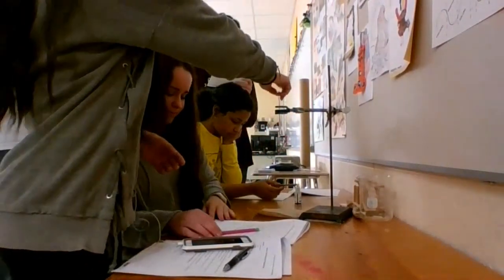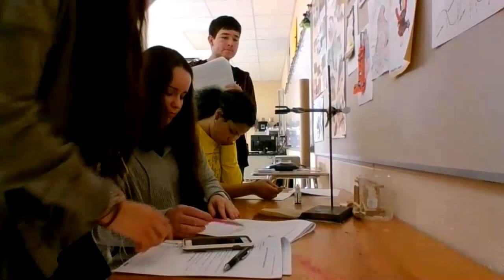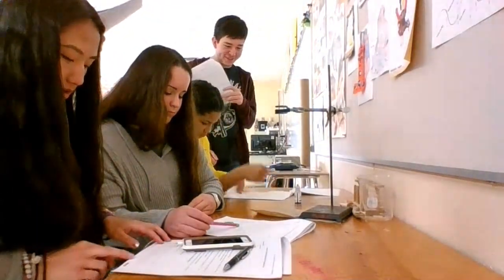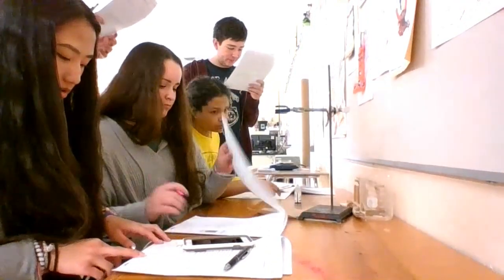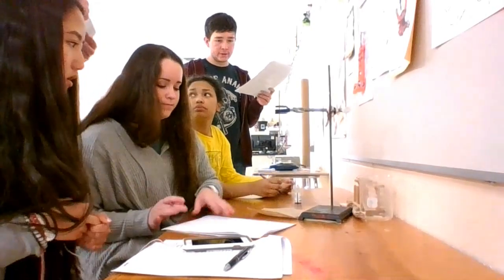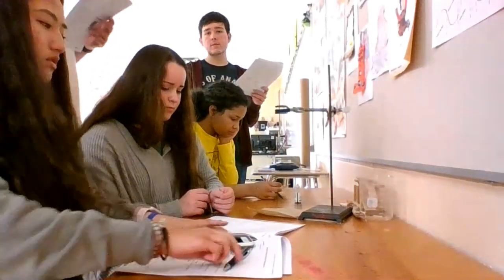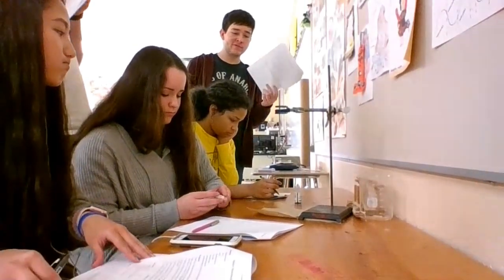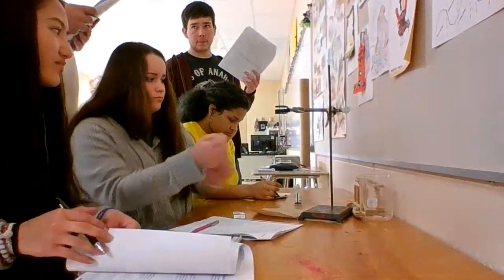So this is the monster. And it's okay if it drips out a little bit. Invert this. How do we determine that? All right, so it's blue right now, which indicates base. Now strike a match and hold it so the smoke goes up into the test tube.